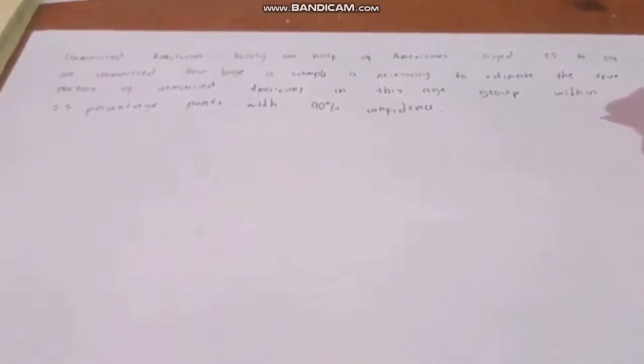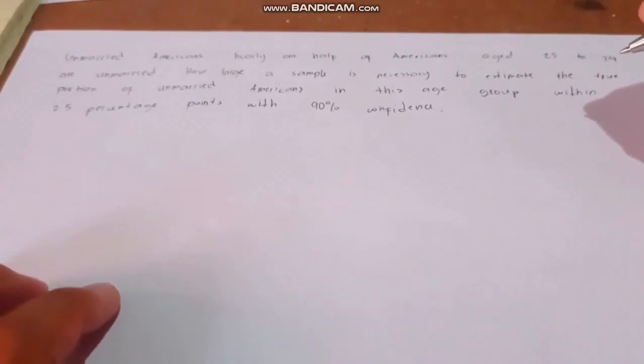Here we have another problem. Unmarried Americans. Nearly one half of Americans aged 25 to 29 are unmarried. How large a sample is necessary to estimate the true proportion of unmarried Americans in this age group within 2.5 percentage points with 90% confidence? So, first we need to list our givens.